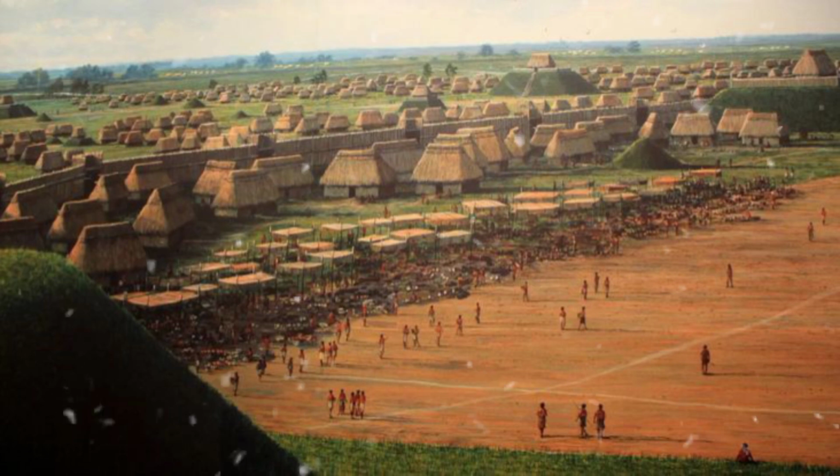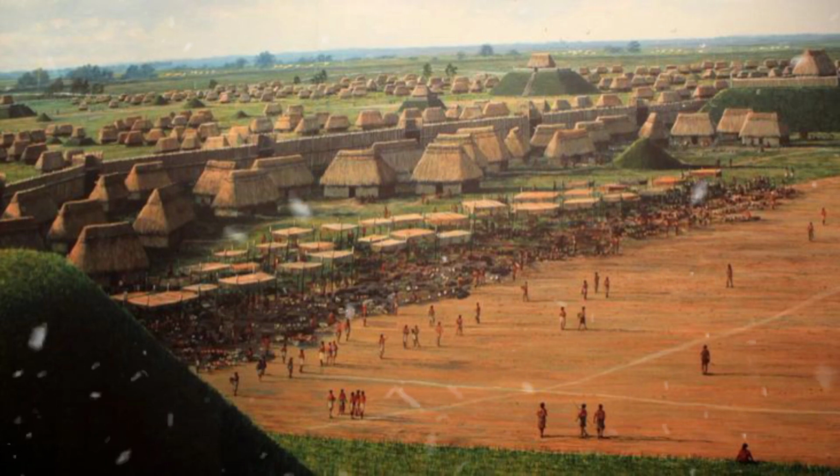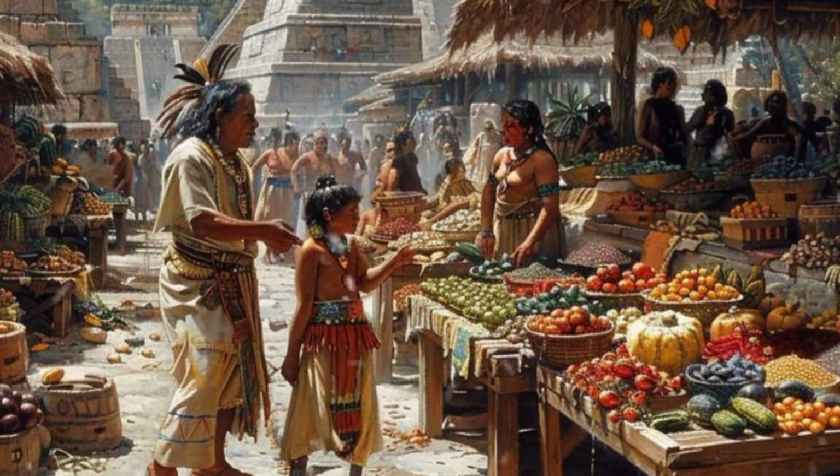North American civilizations. 1. Ancestral Puebloans, southwest United States. The ancestral Puebloans, formerly known as the Anasazi, thrived in the Four Corners region, present-day Utah, Colorado, Arizona, and New Mexico. Known for their sophisticated cliff dwellings like those at Mesa Verde and Chaco Canyon, they were expert architects and farmers. Architectural marvels: multi-story stone and adobe buildings constructed in canyon walls.